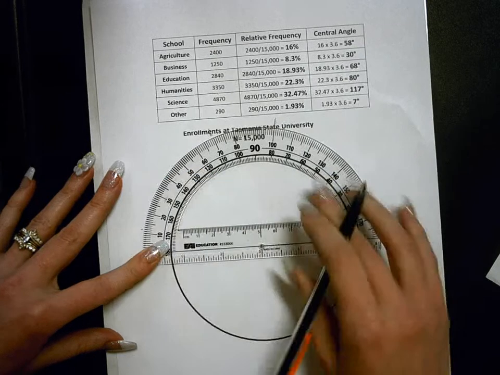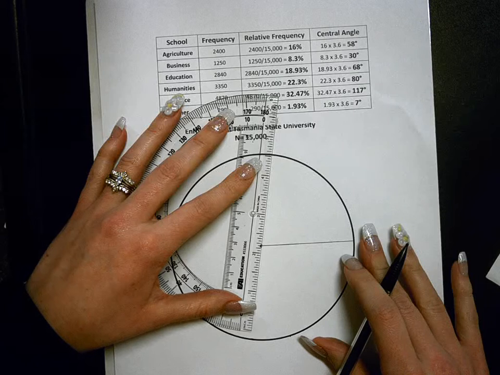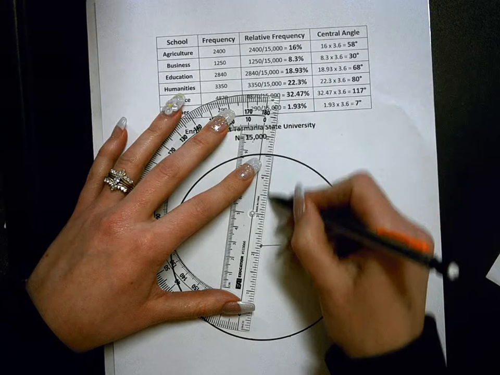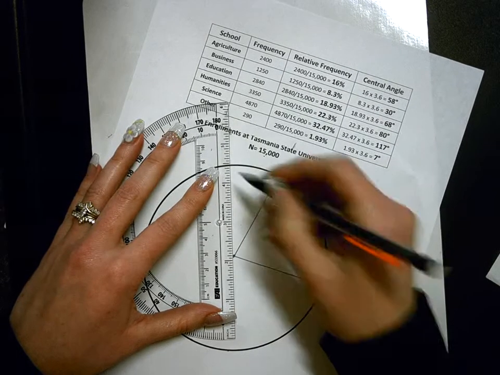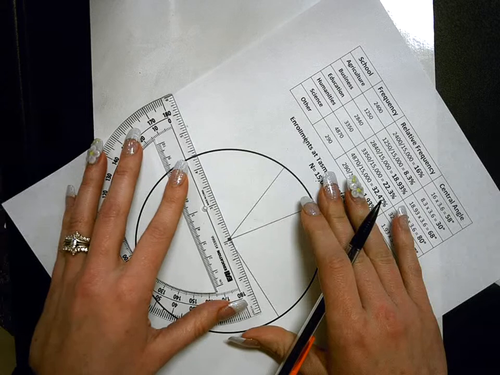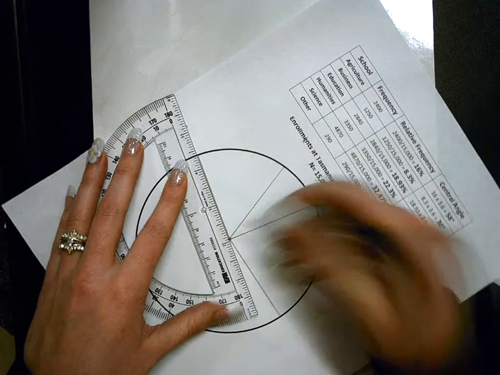So right about there. And I'm just going to take these and construct the slices.